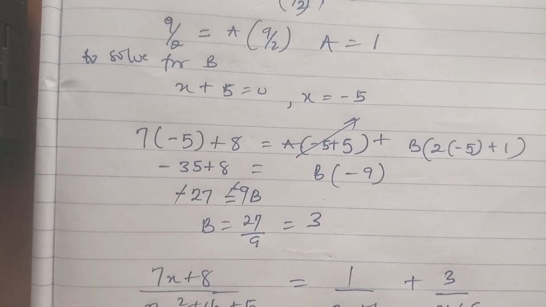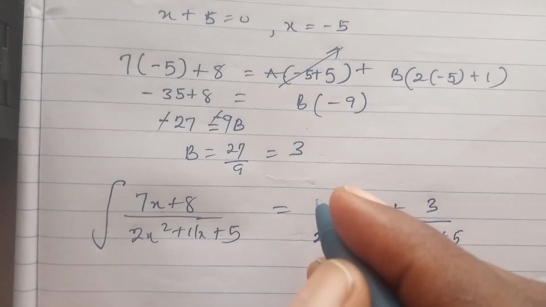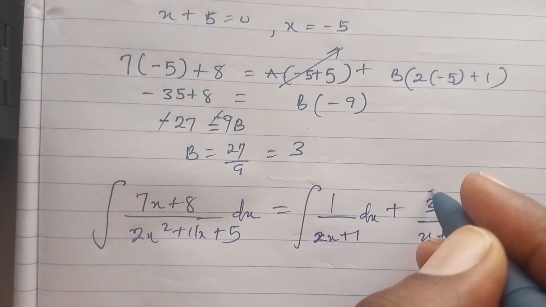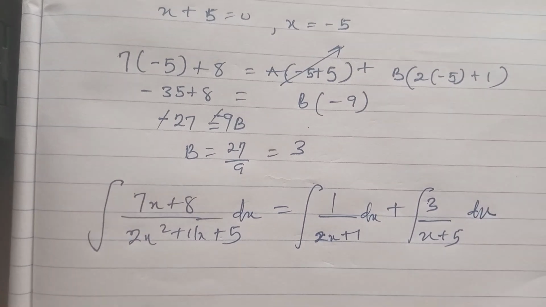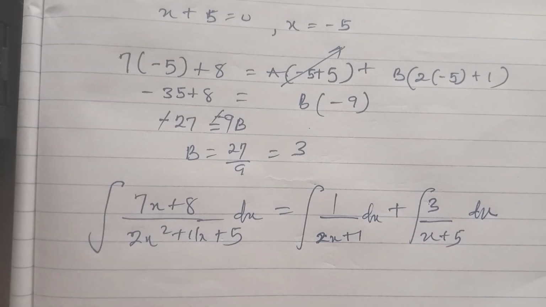So we can integrate now. The integral of each of these, dx. Now we've been able to make it simpler. So we can integrate each of these.